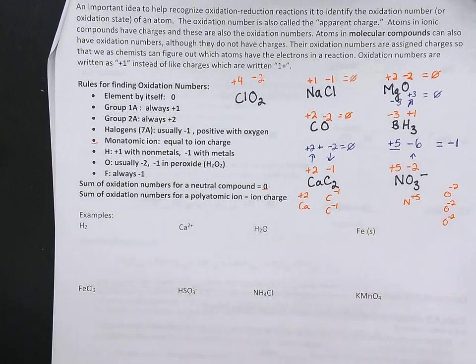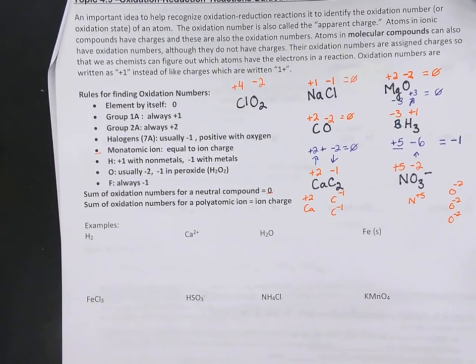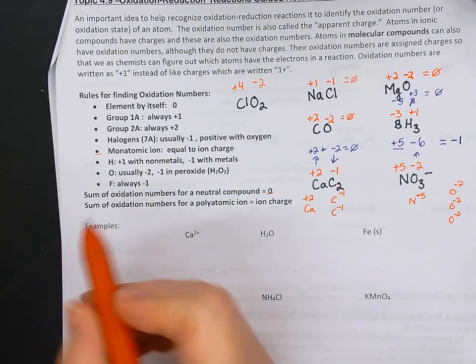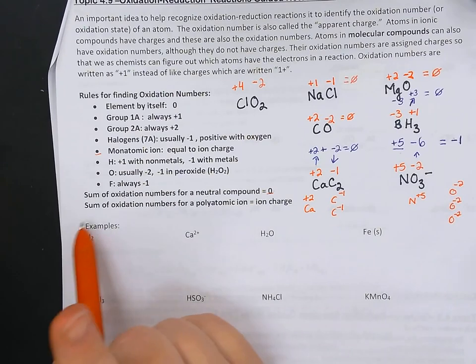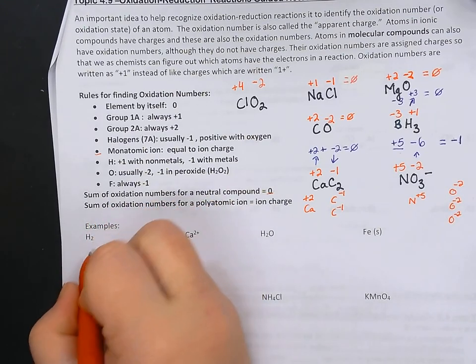That sort of thing. So that generally is going to help us figure this out too. Those more electronegative atoms are going to typically get that negative charge. Okay. So looking down here at our examples, we've got hydrogen. That is just one element. It's by itself. It's not combined with any other element, so that would be 0.